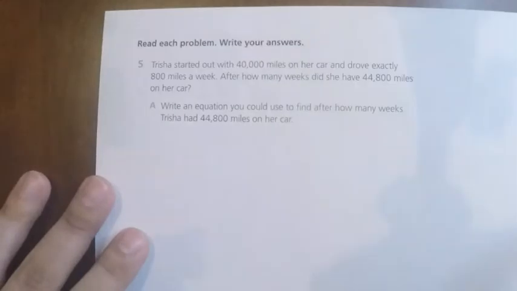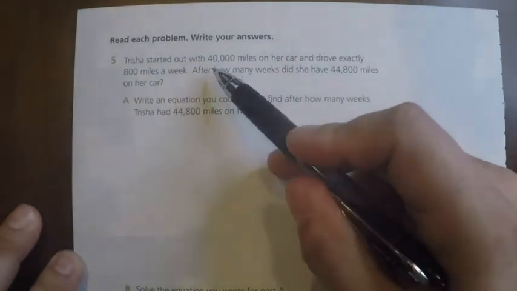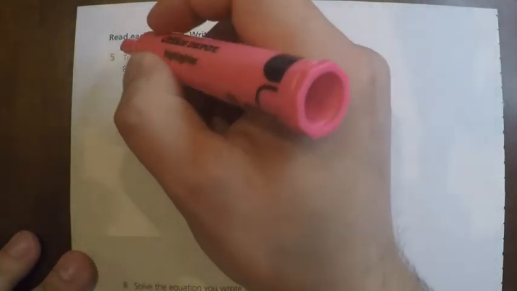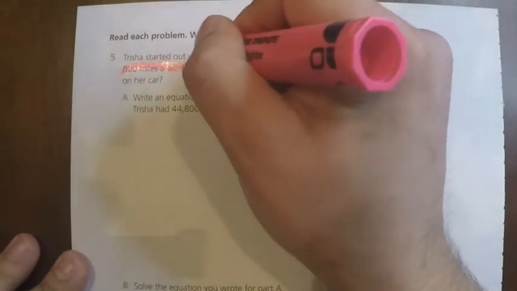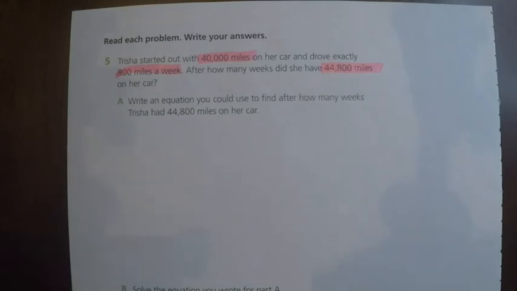All right, question 5. Question 5 says that Trish started out with 40,000 miles on her car and drove exactly 800 miles a week. So she started with 40,000 and drove 800 miles a week. After how many weeks did she have 44,800 miles?